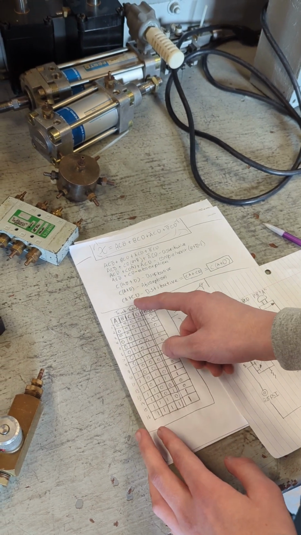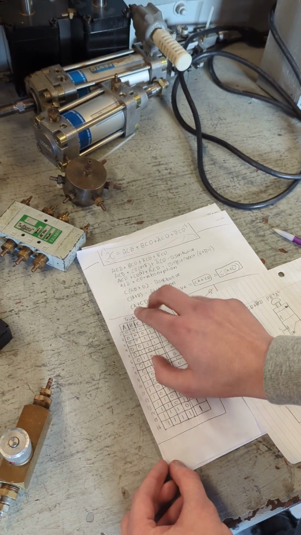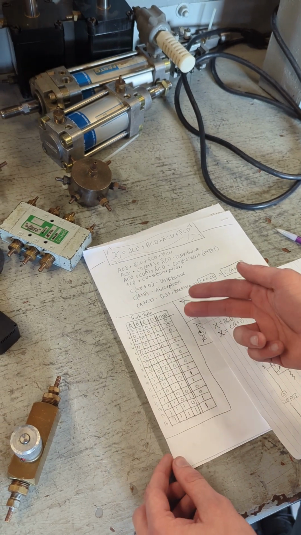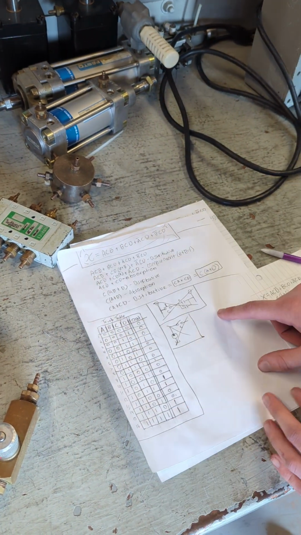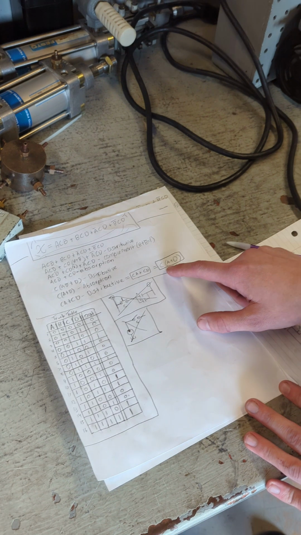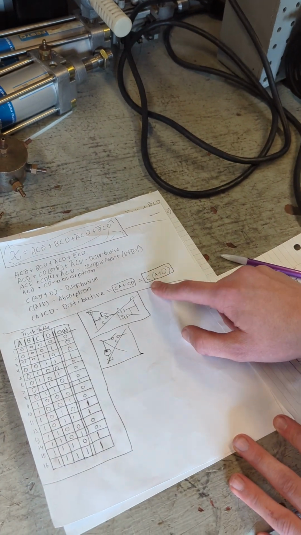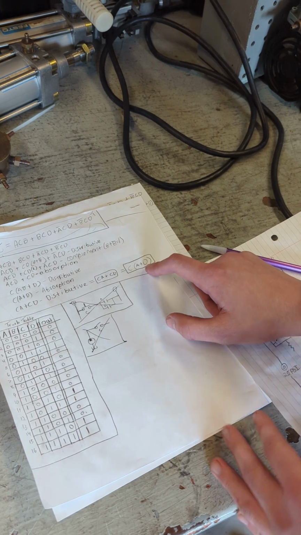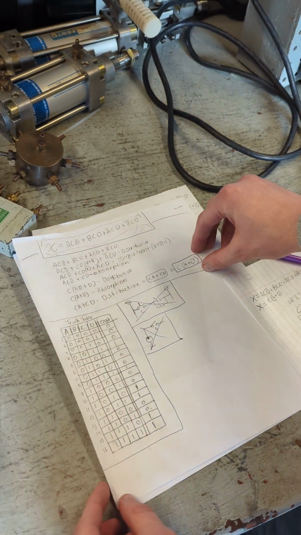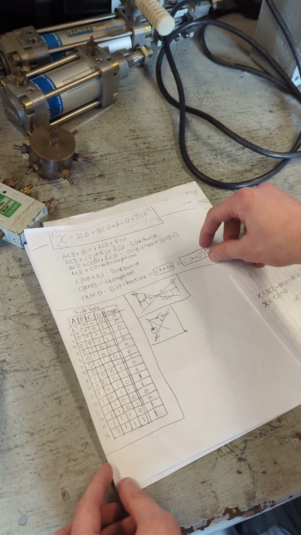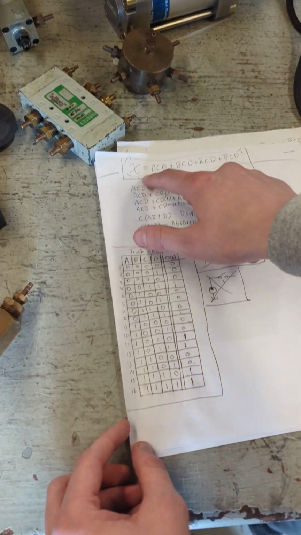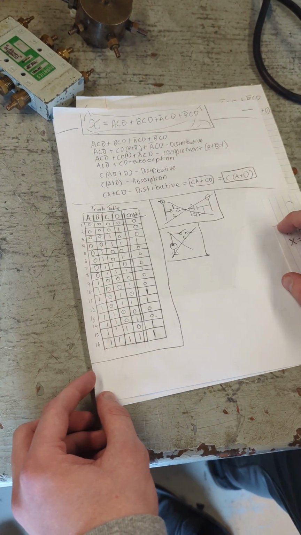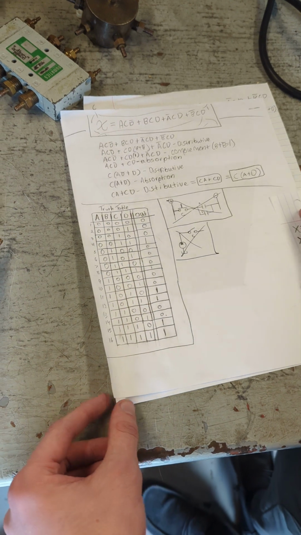I say further unsimplify because this has 4 digits versus 3 digits, so it's a little bit longer, and that's what made us go with this as our simplified equation, C, and then in parentheses A or D. From here, we applied this to our truth table, compared them together, and they matched up. So that's how we know we're on the right page here.